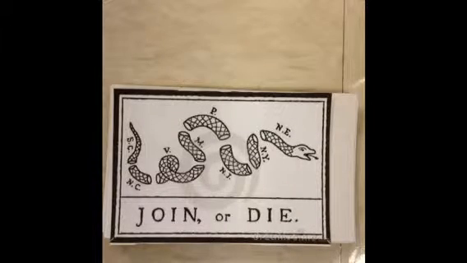The Albany Plan of Union declared all colonies to join together or die. The Albany Union did not pass. British invaded French in Canada, and war began. The war came to an end with the presence of the Treaty of Paris.